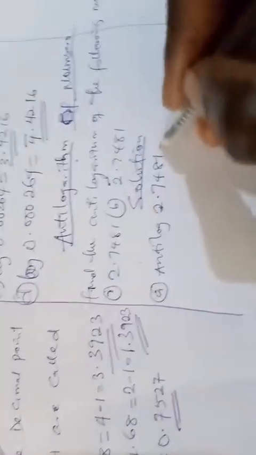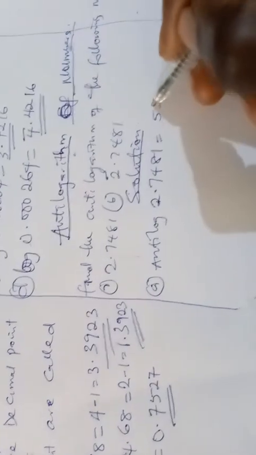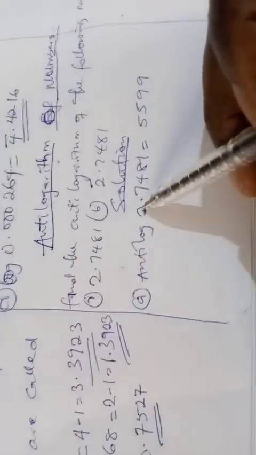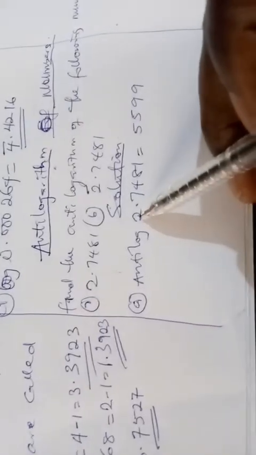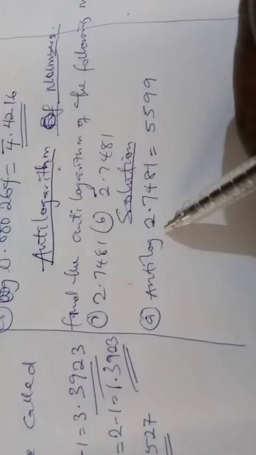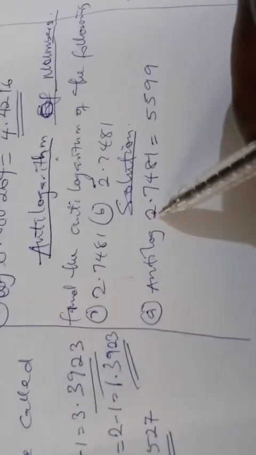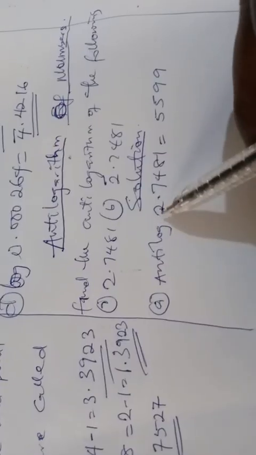So your answer is 5599. Don't forget we have 2 here at the integer. So what do you do to this 2? Add 1 to any number in the integer, apart from negative.